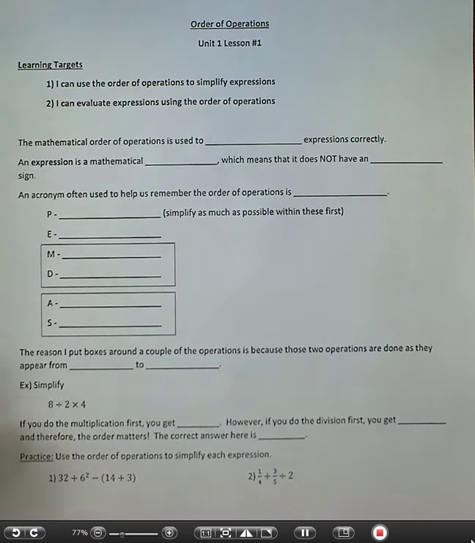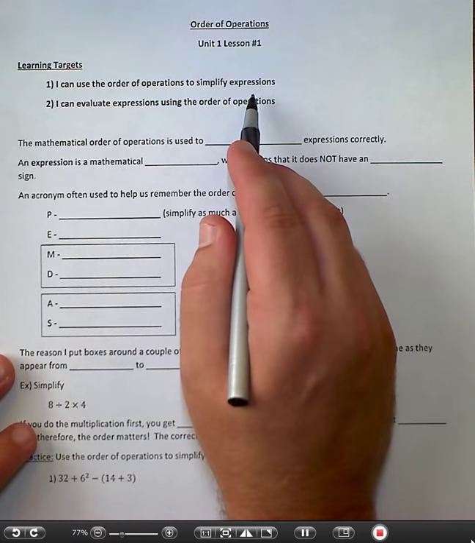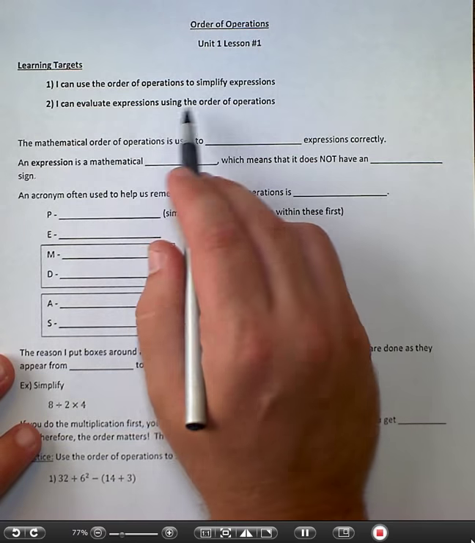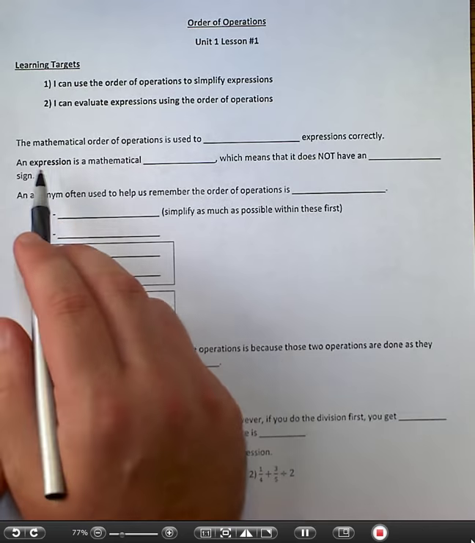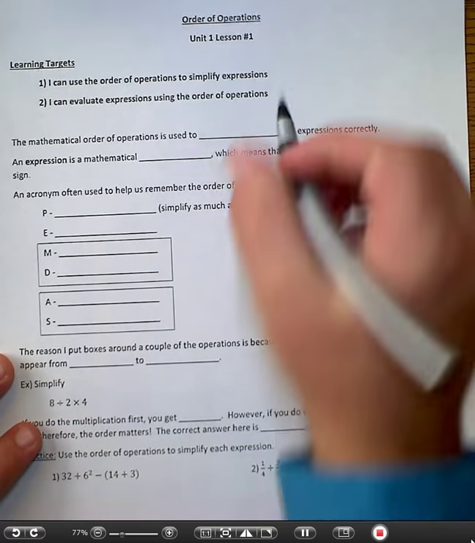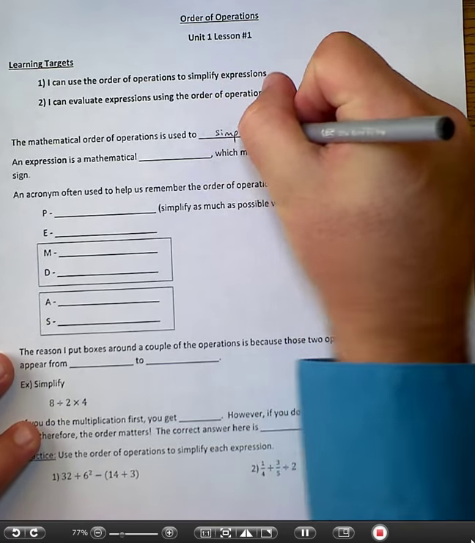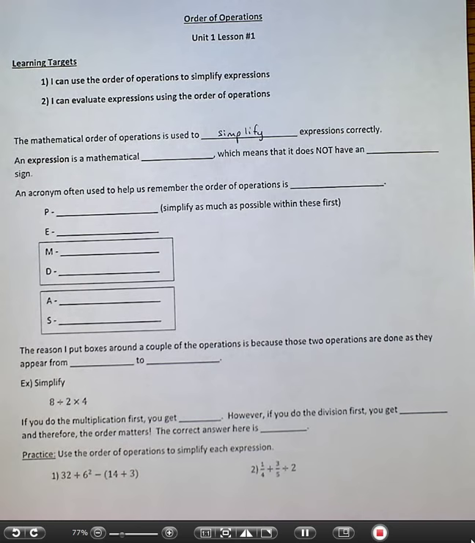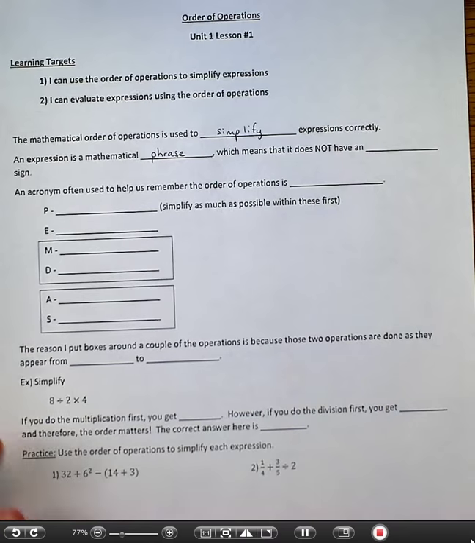Okay? I can use the order of operations to simplify expressions. And I can evaluate expressions using the order of operations. These are the two things that I want you to be able to do by the end. The mathematical order of operations is used to simplify expressions correctly. An expression, then, is a mathematical phrase, which means that it does not have an equal sign.